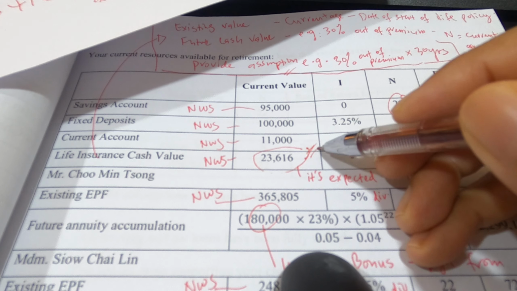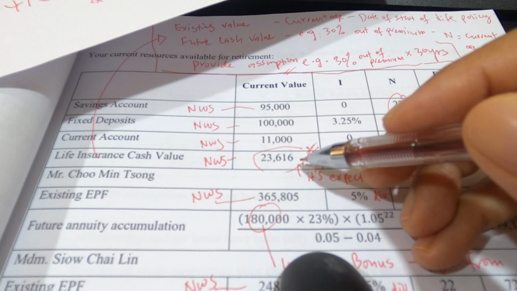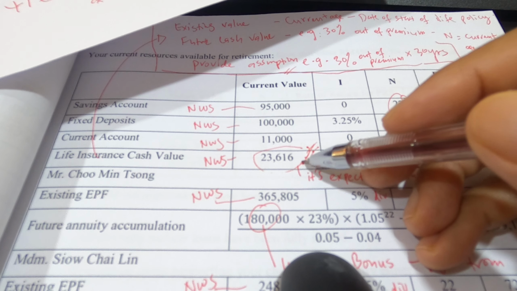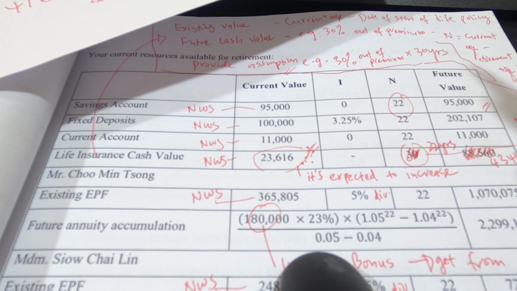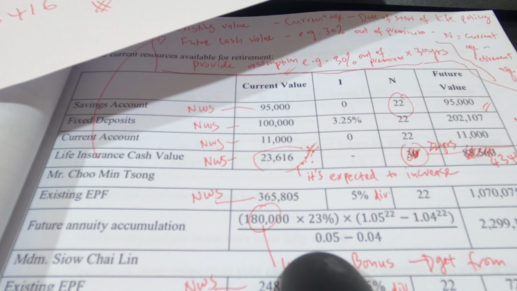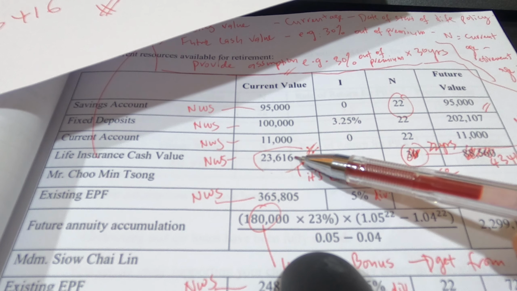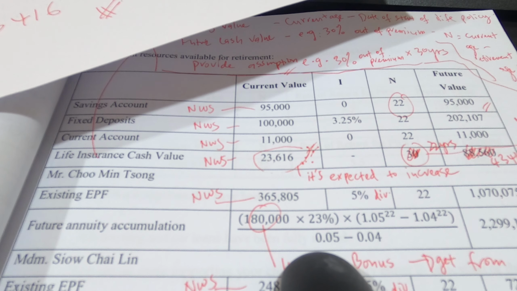Your net worth statement mentioned that your insurance cash value is this figure. You already have the calculation before, like 30% out of the premium, so that is the current value. One thing you should understand is that this insurance cash value will keep increasing from year to year.